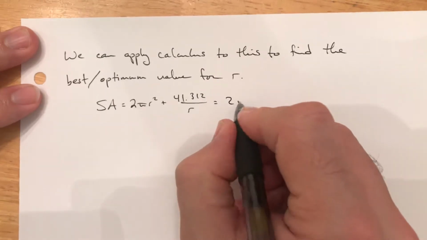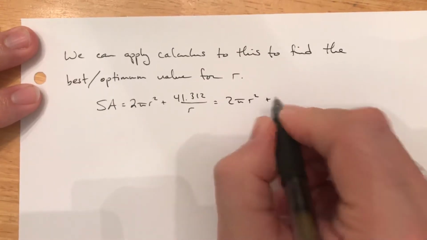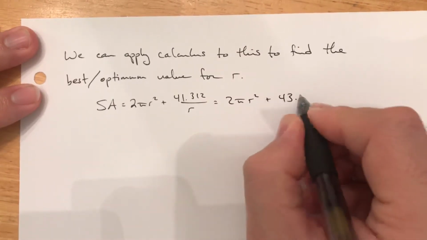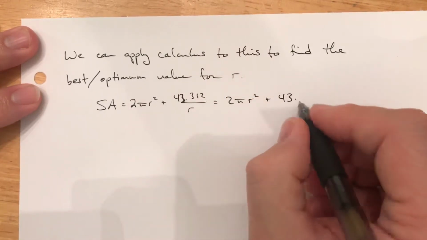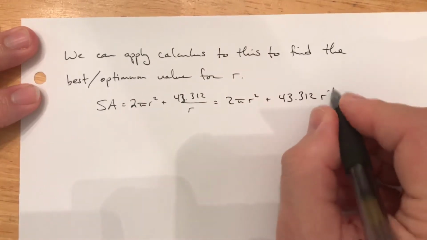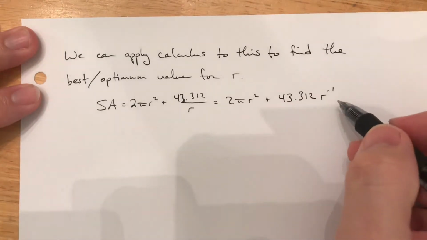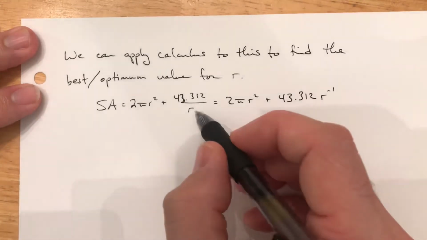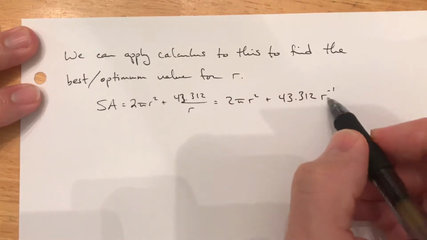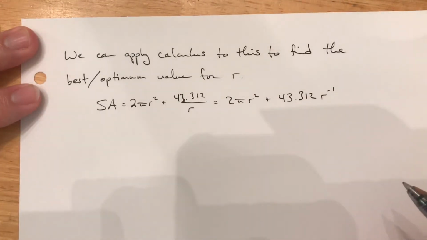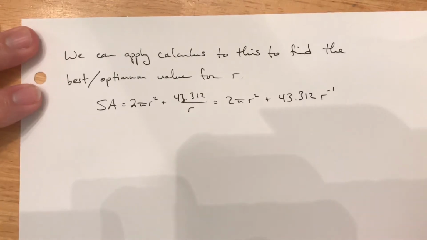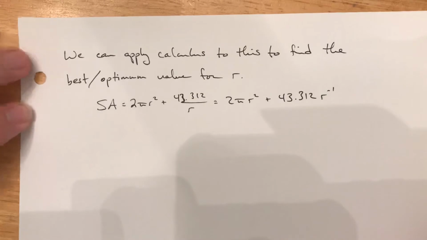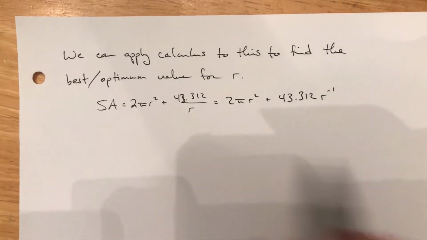Another way to say that is 2 pi r squared plus 43.312 r to the negative 1. This is just algebra. We have used the rules of exponents to pull that r up out of the denominator and give it a negative exponent. This step is not finding the derivative. It is making our function into a more convenient form so that we can apply the power rule.